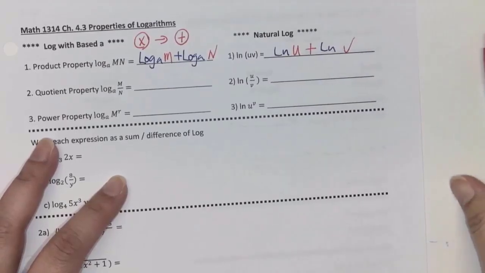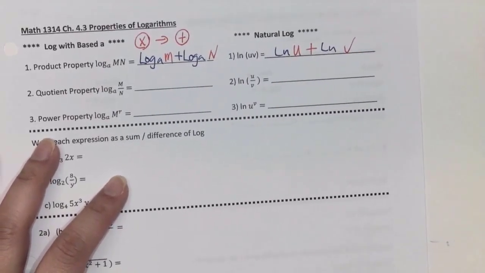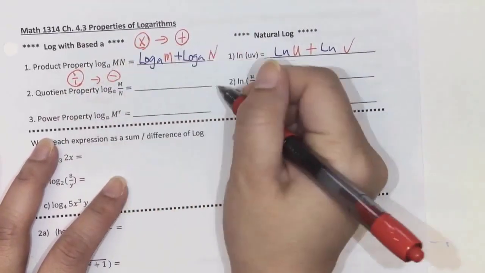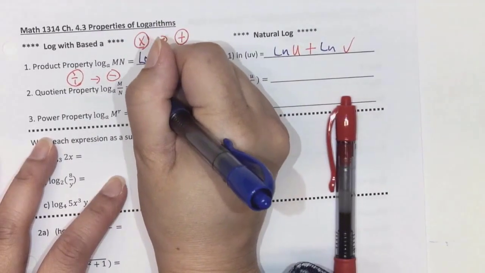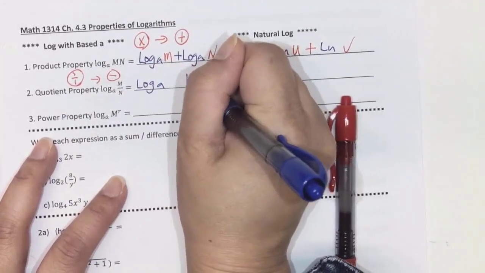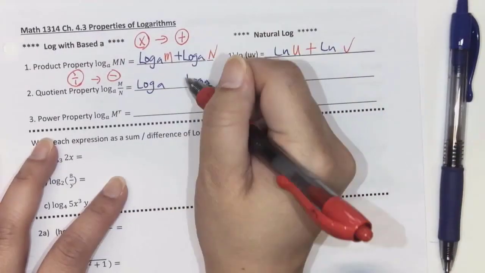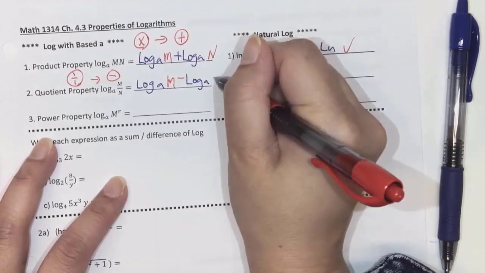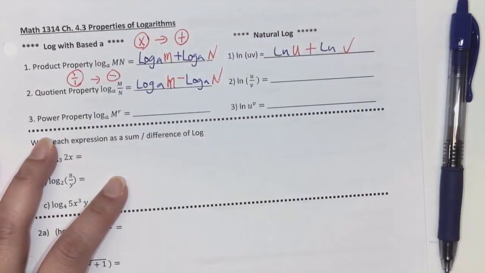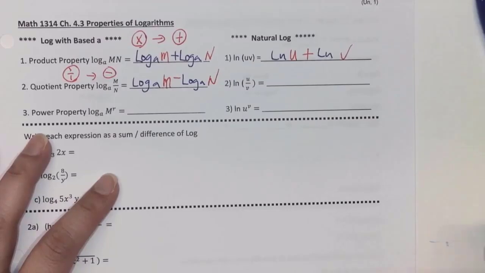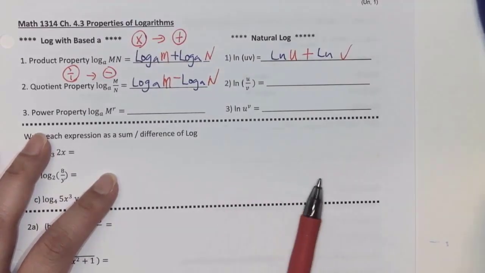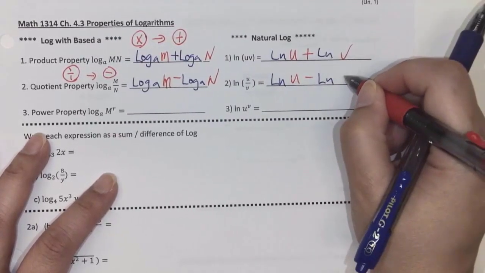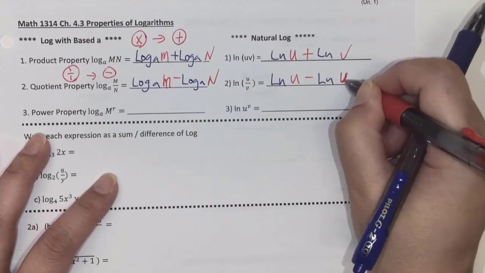The second one is division. Think about your exponents rule: division turns into subtraction. So it has 2 terms, both with log base A, subtracting. The first term comes with M, the second term comes with N. Apply the same logic with the ln. Division turns into subtraction. So we will have what? ln of U minus ln of V.